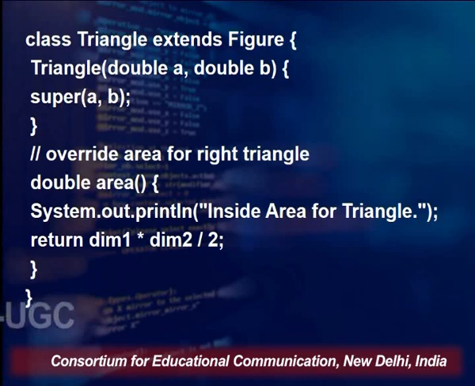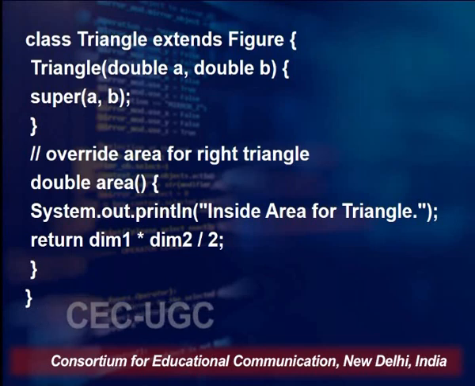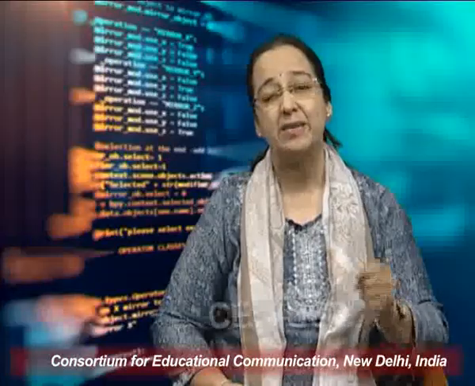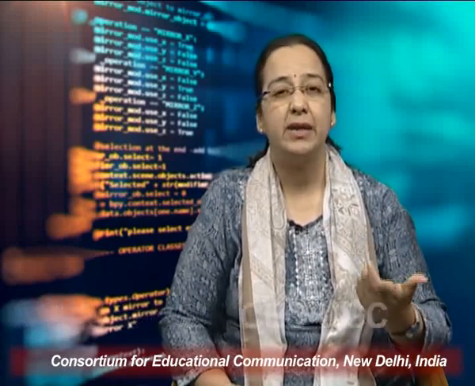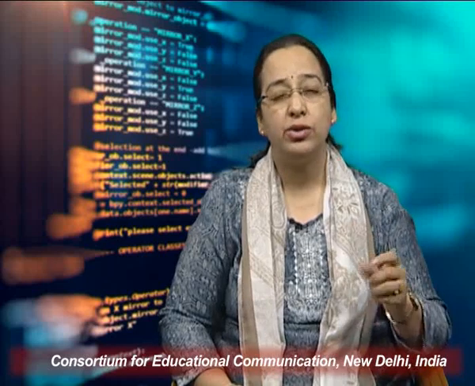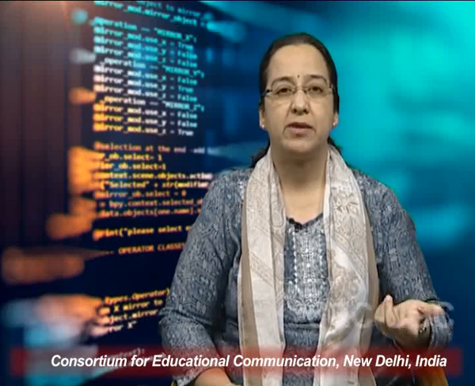This is what we saw in our earlier program also. So nothing new here, except that area does not have any implementation inside the class Figure. This area does not have any body there, because it has been declared abstract. Also, because it contains an abstract method, the class Figure is also abstract here.